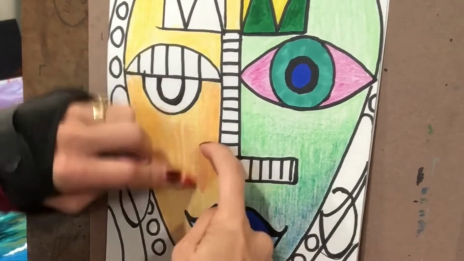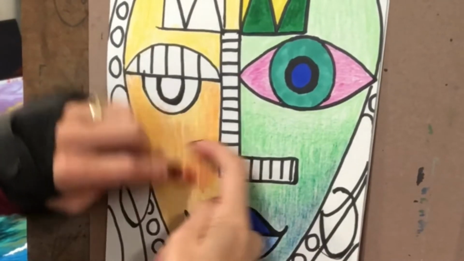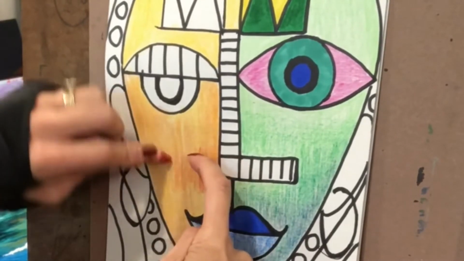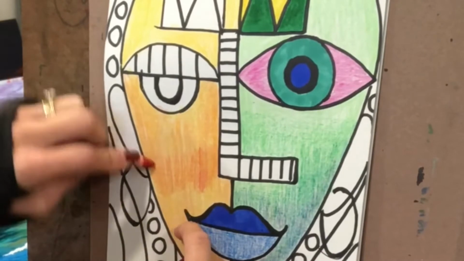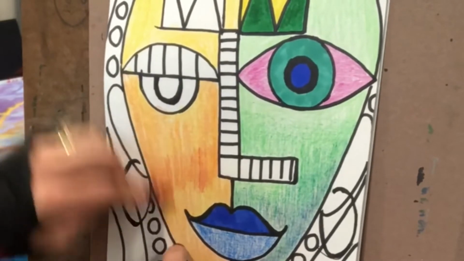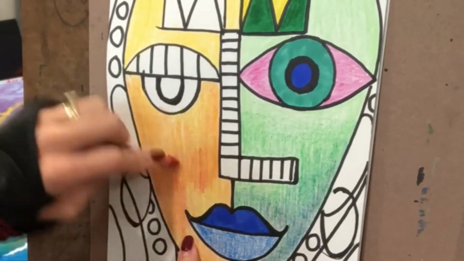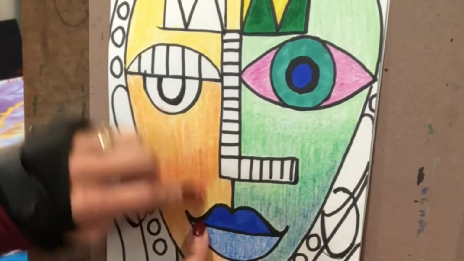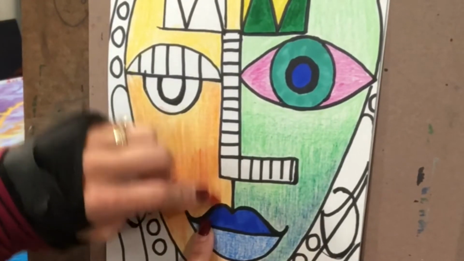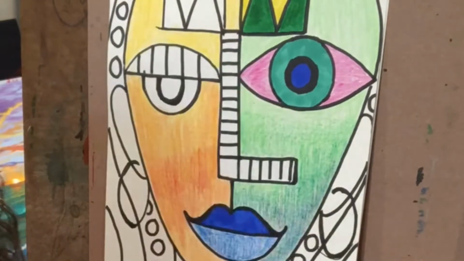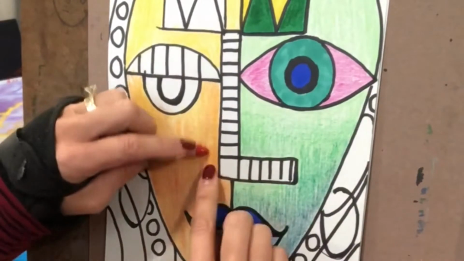And remember, where you can see this harsh change in color, you can then color in little circles to blend. That's an artist trick where you want to make it a smooth transition. That's a big word for change. You want to make it a smooth change.